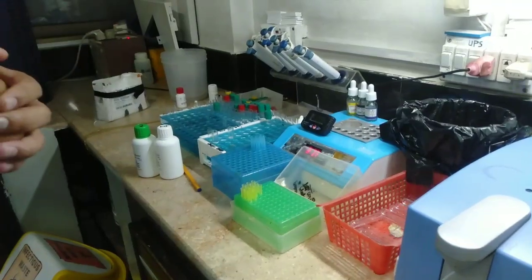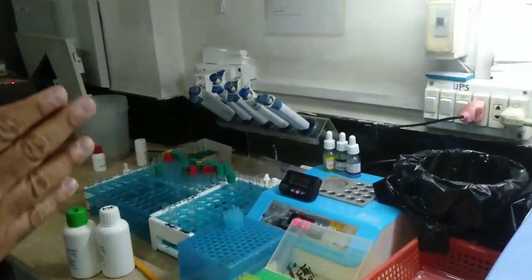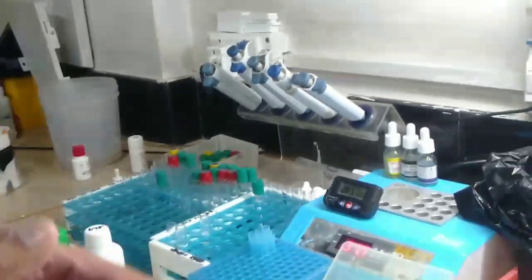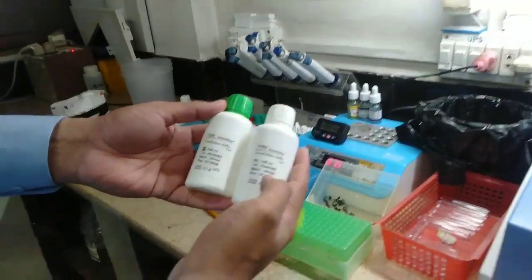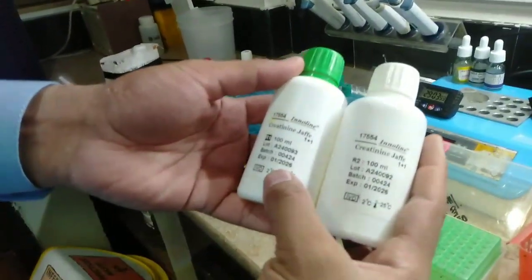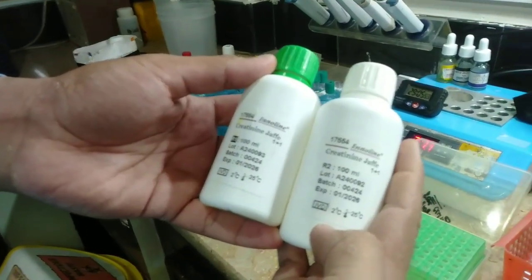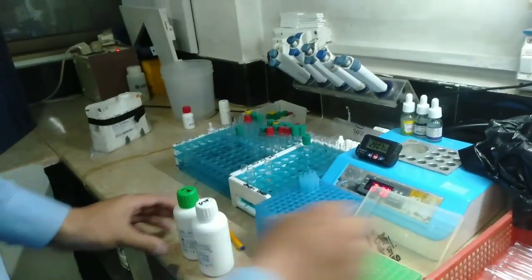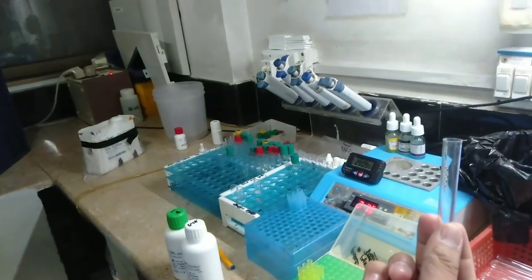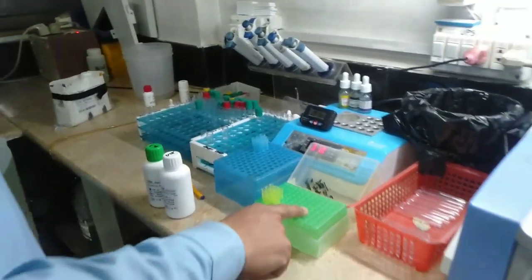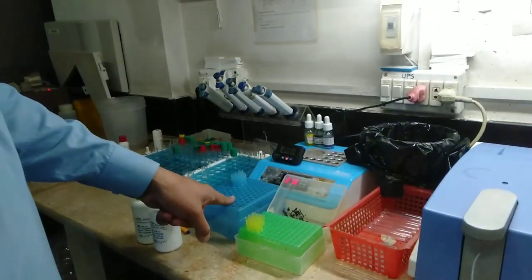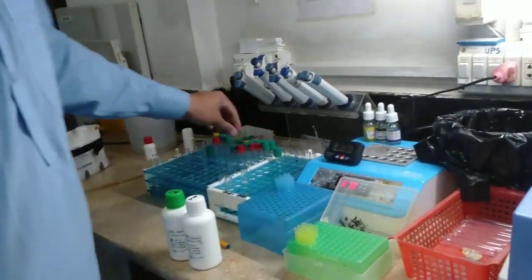Before explaining the procedure, let's first see what we need while performing the test. We need the creatinine kit, which is available from the Inulin company, as you can see. Green cap and white cap, these are R1 and R2. We need a calcium tube, a yellow tip, as you can see, and blue tips. We need blood.